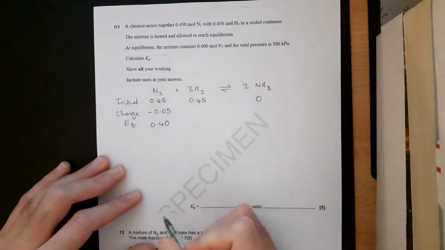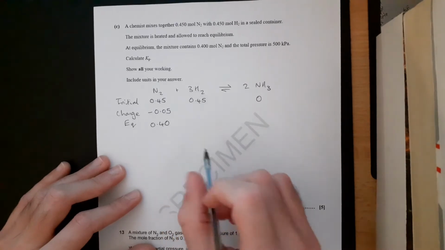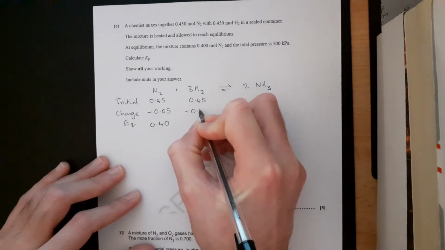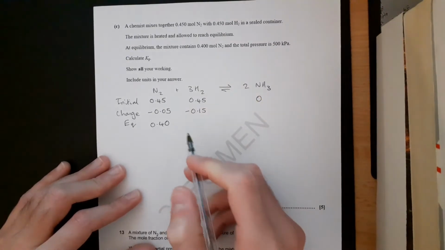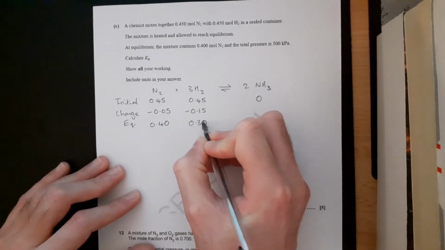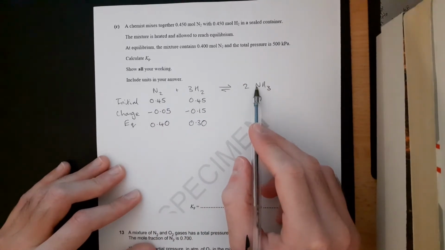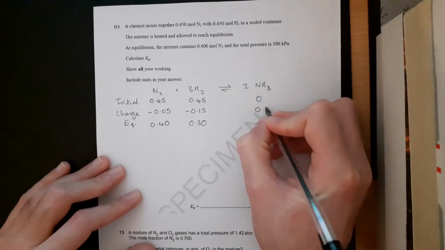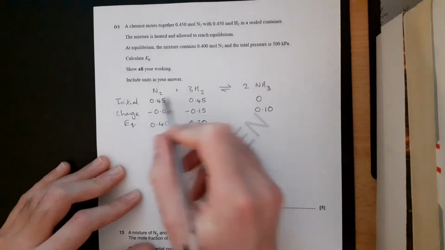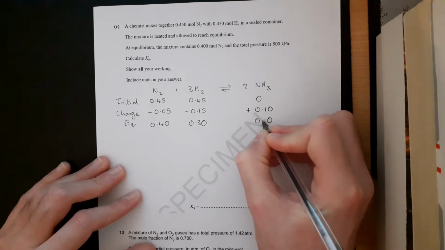Therefore, the change in the H2, well, it's a 1 to 3 ratio, so that's going to be minus 0.15. It's going to change by 3 times as much. So this is going to go down to 0.3. And in NH3, it's a 1 to 2 ratio here. So this is going to be 0.1, and it's the product, isn't it? It's been produced, so it's going to be plus. So we're now going to have 0.1 moles at equilibrium.